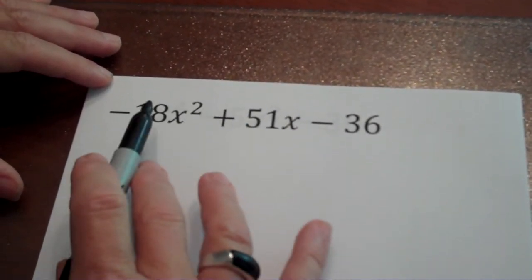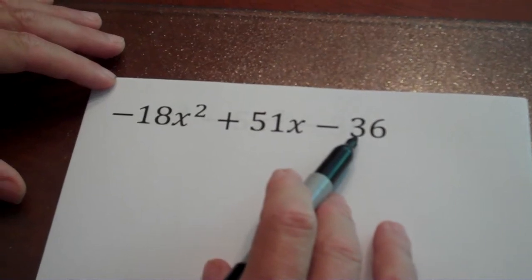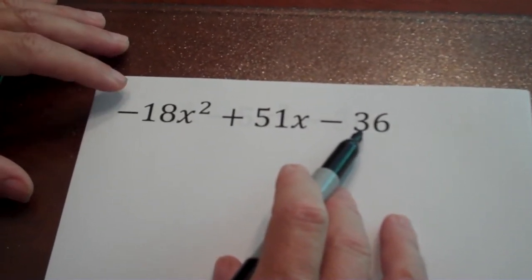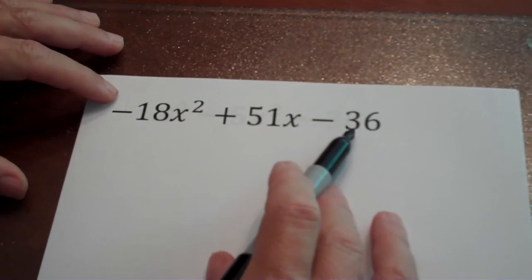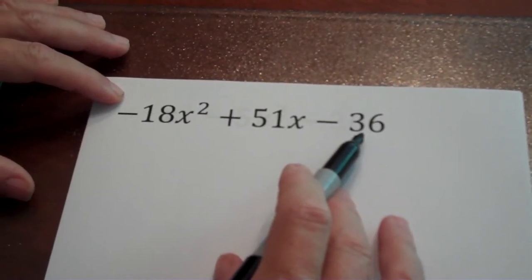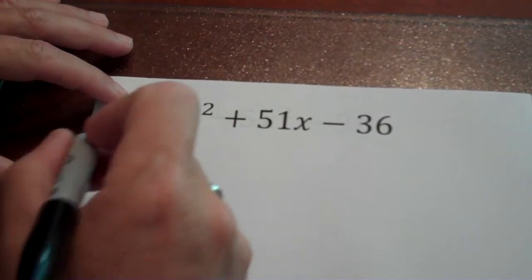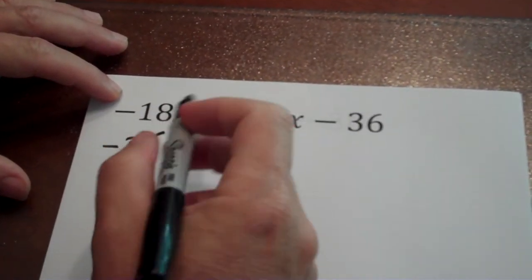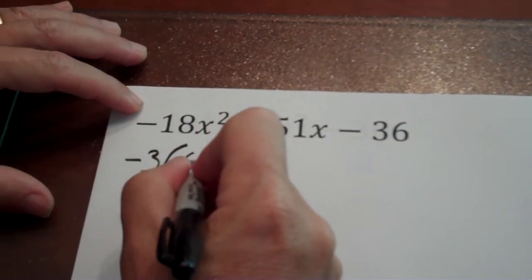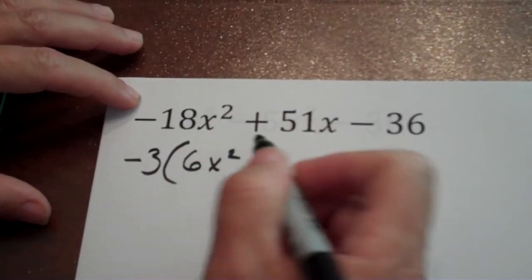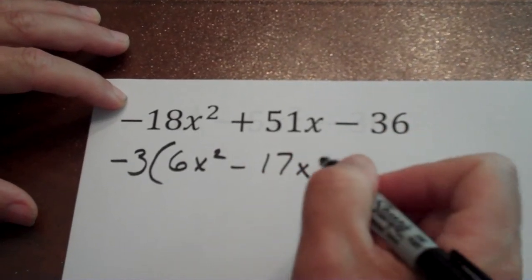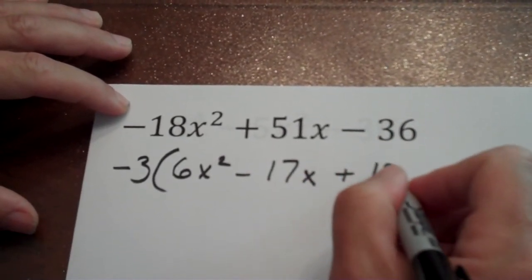All three of those numbers, 9, 6, and 9, are divisible by 3, so therefore the original numbers are divisible by 3 as well. So first step, let's factor out a negative 3. When I factor out the negative 3, that will leave me with a positive 6x squared, a negative 17x, and a positive 12.